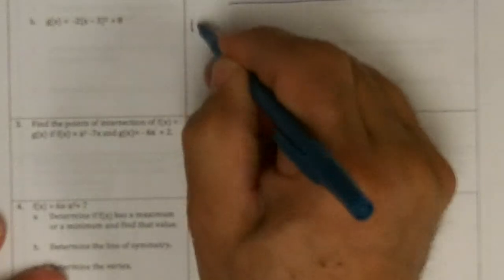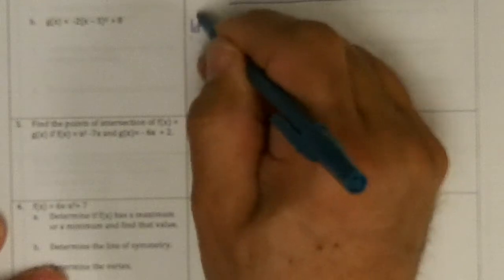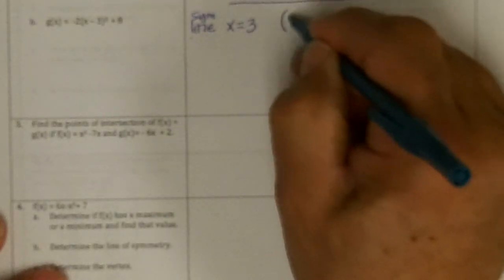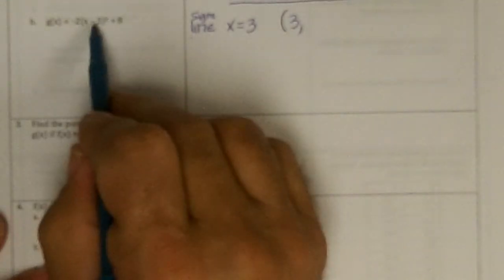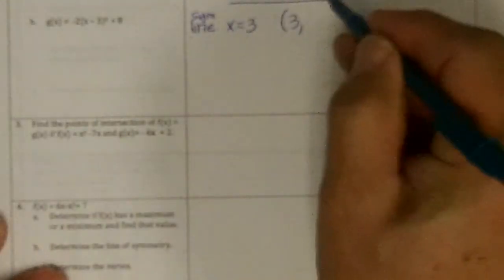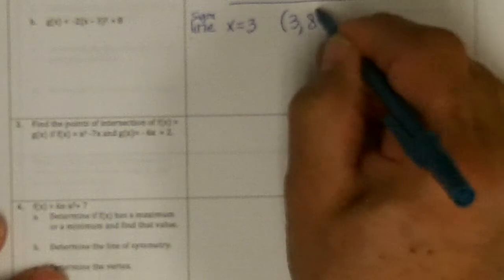Now we have the other form. Okay, so now we can read the line of symmetry, or the axis of symmetry, straight from it. See, this one has been moved plus 3, so it's x equals 3. So that's the line of symmetry. The vertex is then going to have a 3 and up 8, so plus 8. That's the vertex.